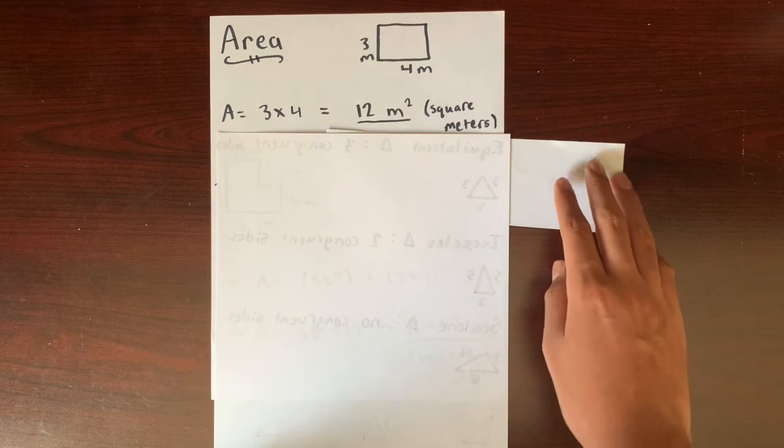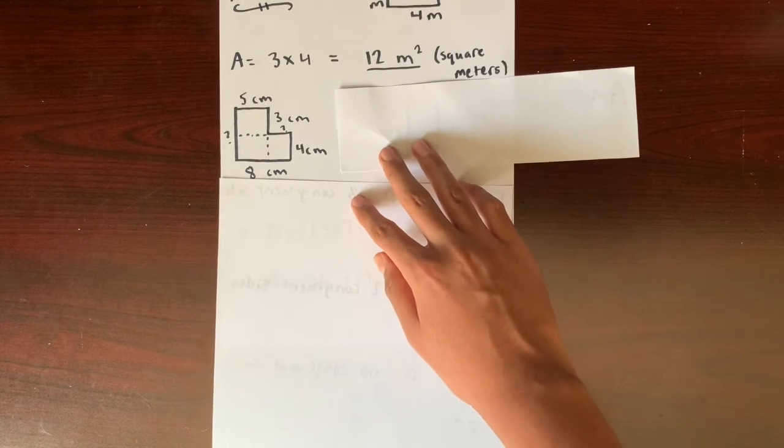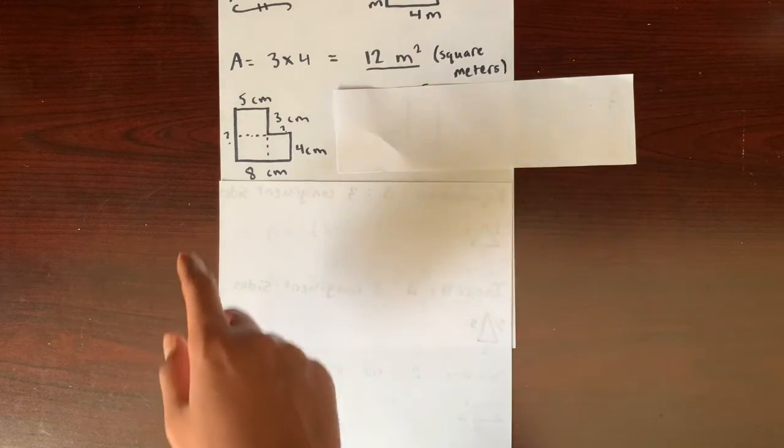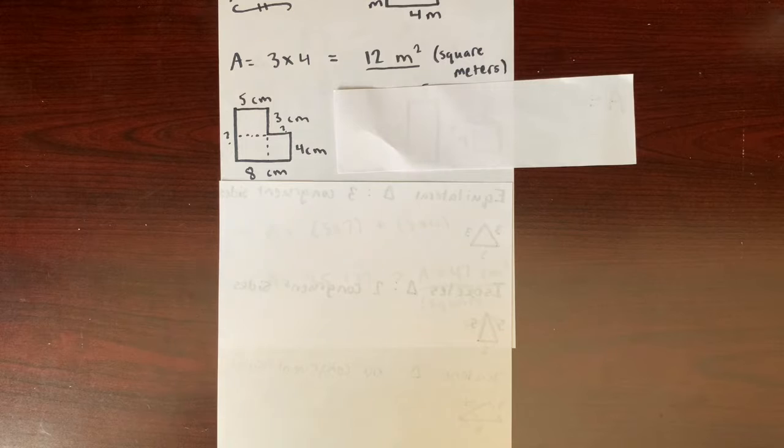So what if we have a more complicated shape that looks like this? So this isn't exactly a rectangle, so we can't just multiply two sides next to each other. It's a bit more complicated than that. So if we want to find the area of a shape like this, what we have to do is split it into different parts. So there's a few different ways we could split up this shape.